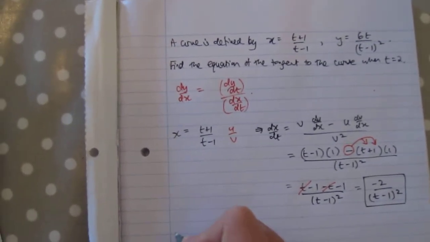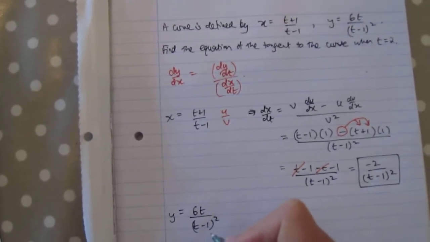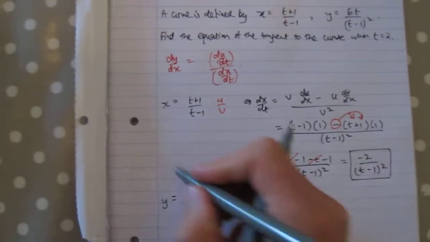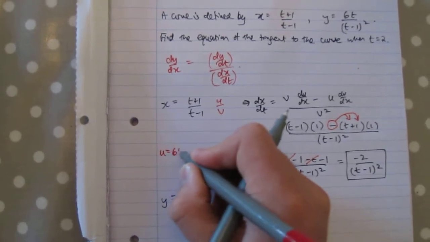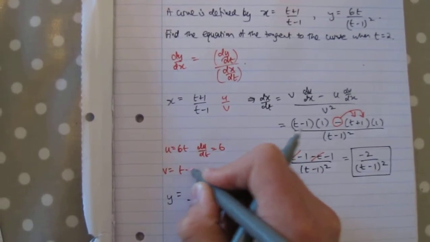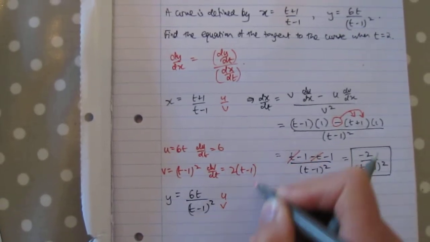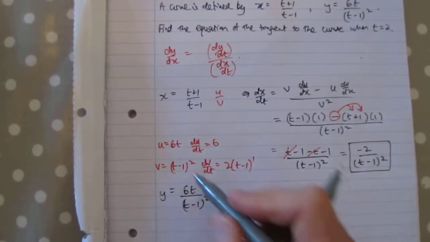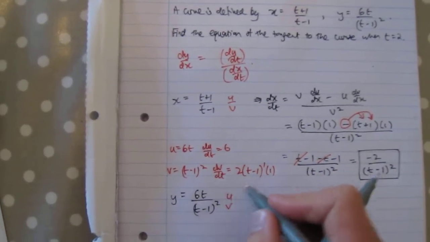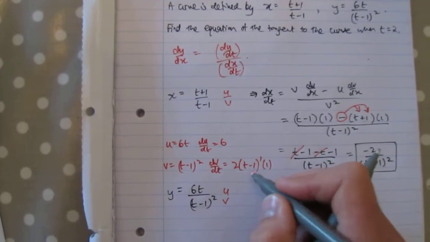We take a look now at dy/dt, which is going to be pretty much the same idea. It's a little bit trickier because we have this more complicated bottom line. So in this case we might actually write out u equals 6t, so du/dt equals 6, v equals (t minus 1) squared, so dv/dt is twice (t minus 1) to the power of 1, right? So you have something squared, bring the power down the front, so twice (t minus 1) to the power of 1, and you multiply by the derivative of whatever's inside the bracket, so that's just multiplied by 1. So that's just 2t minus 2.